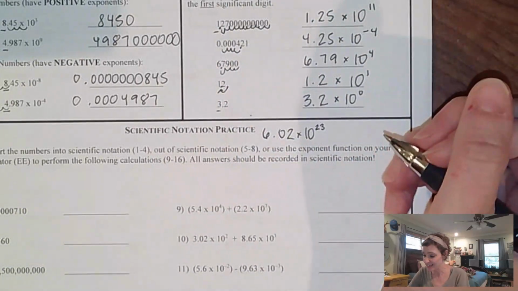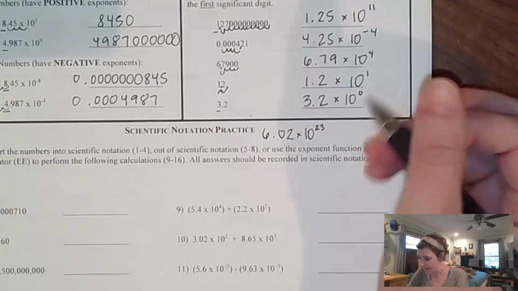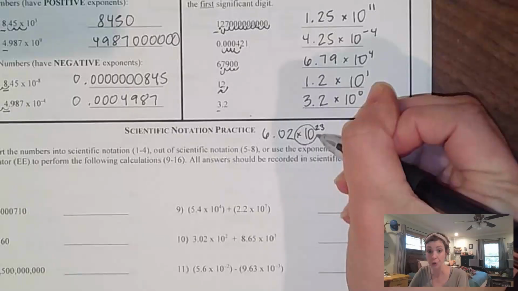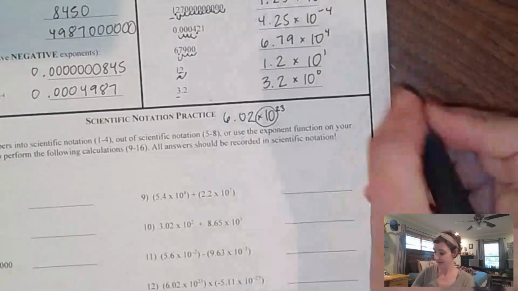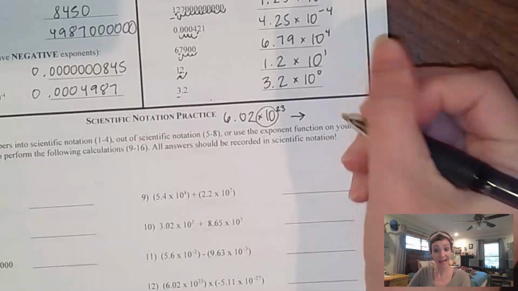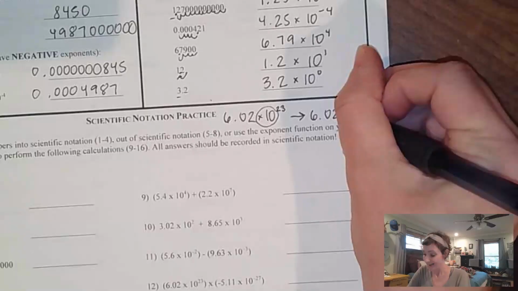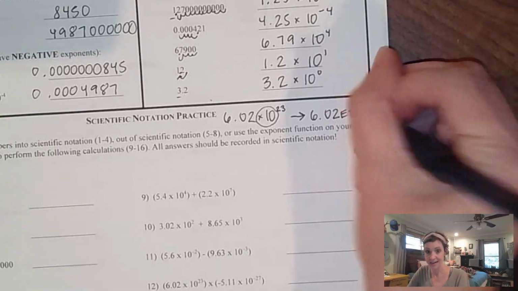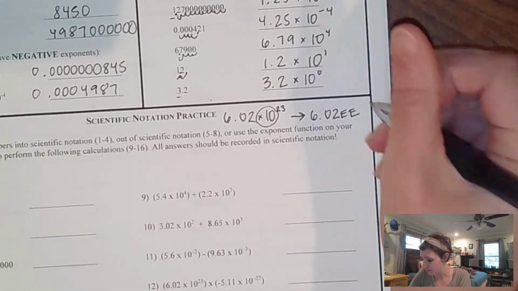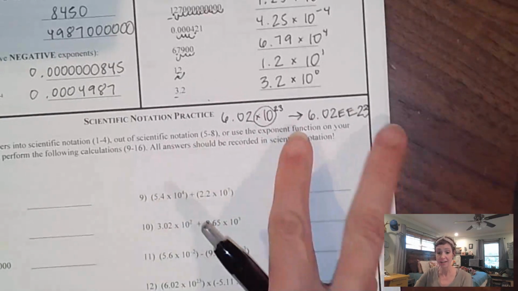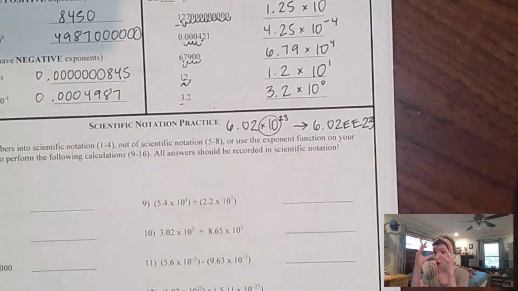If I were to type that into the calculator, the EE button actually takes the place of times 10 to the, which means you will blast into your calculator 6.02 E, and then just whatever the exponent is, 23. There is no times, there is no 10, there is no caret symbol. And the cool thing about this is that your calculator will know that all of that is together.